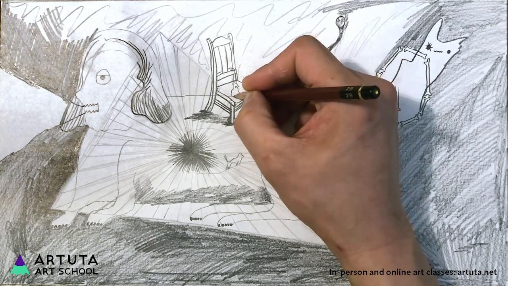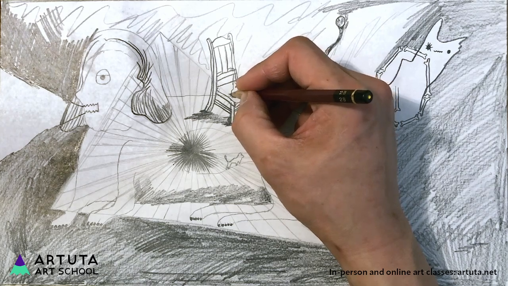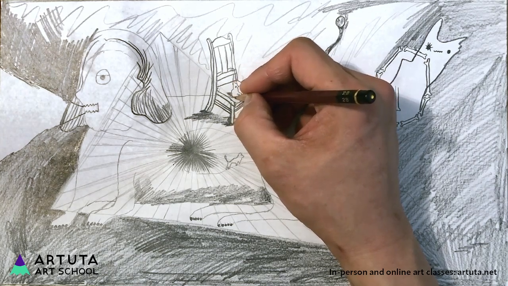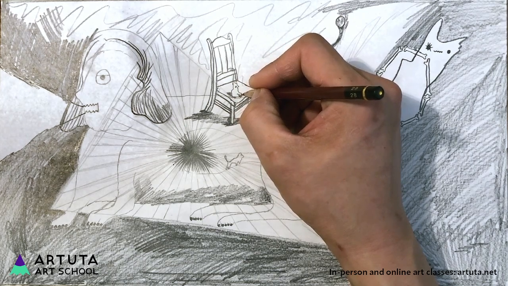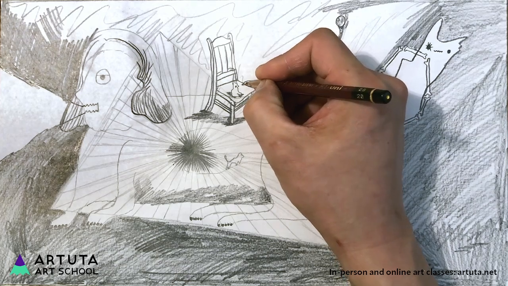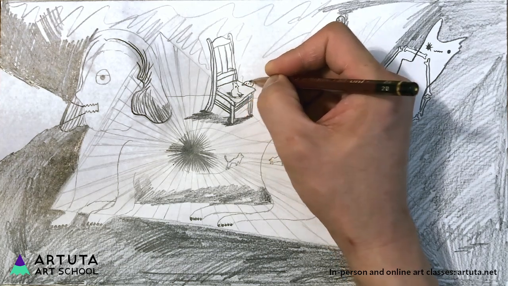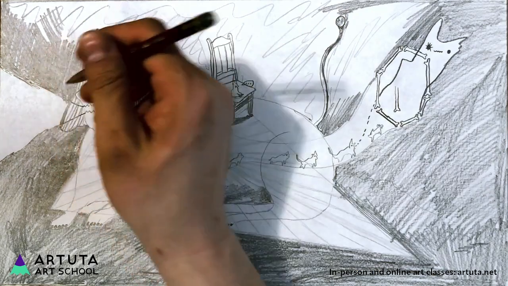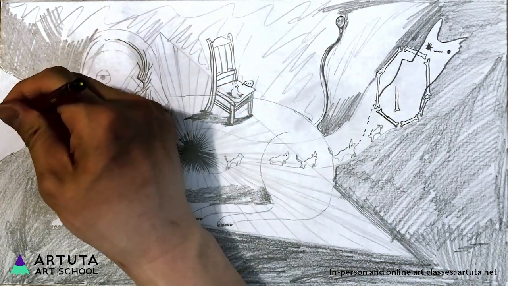This Sphinx looks sleepy, so maybe sneezing. I thought this one is shouting about it.